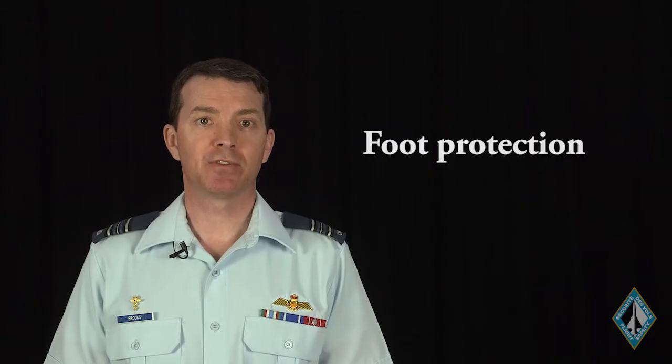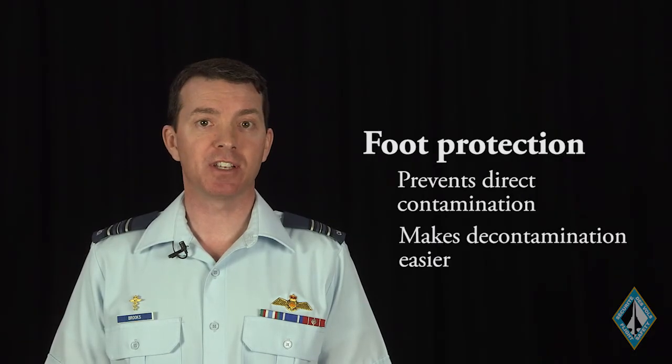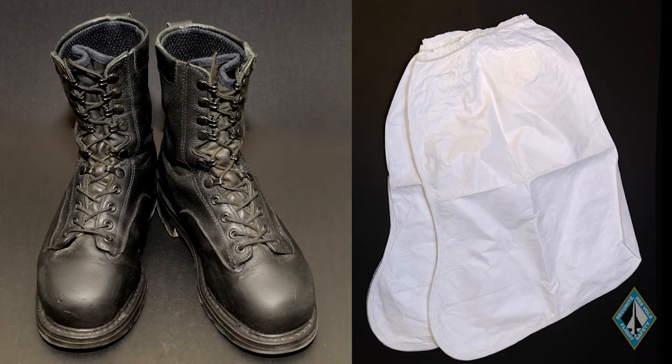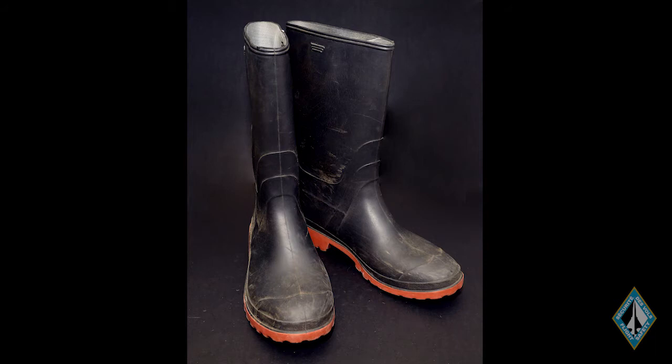Foot protection prevents direct contamination of the skin and makes decontamination easier. It protects from physical injury when walking amongst sharp or penetrating objects or crushing hazards, and may also be required to provide thermal protection in cold or wet environments. Foot protection options include steel-toed and steel-shanked chemical-resistant work boots with or without disposable covers, or steel-toed and steel-shanked chemical-resistant rubber boots with or without insulated liners.